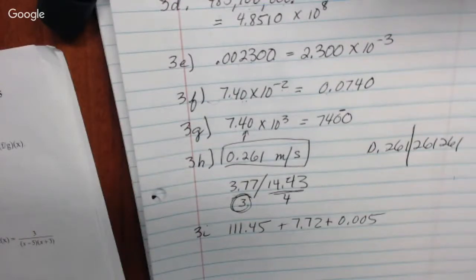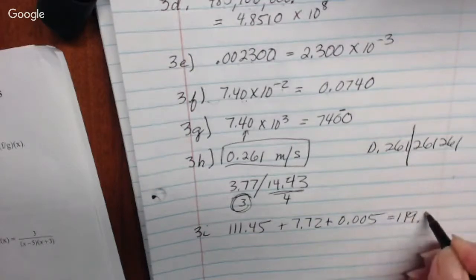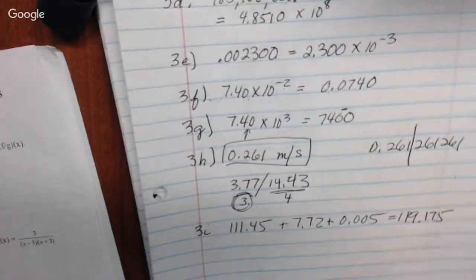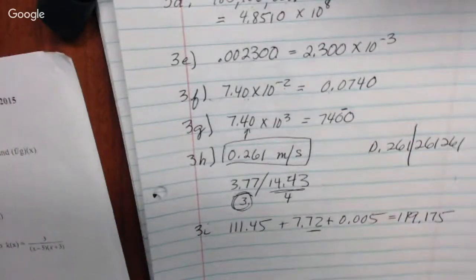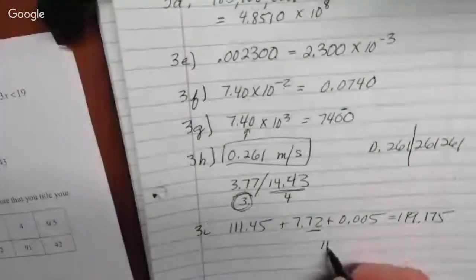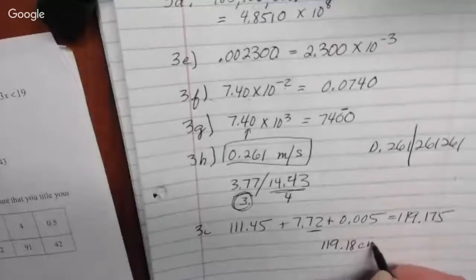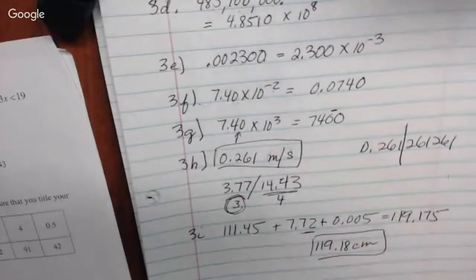When you're adding or subtracting, you're looking at how many decimals you have. So I actually get 119.175, but my decimal places is 2. So I'm going to have to round that to 2 decimal places. And so the answer is 119.18 centimeters. Make sure you put your units, always your units, okay? This one up here was meters per second.